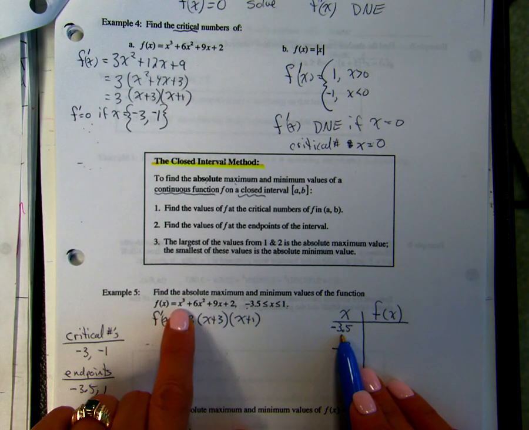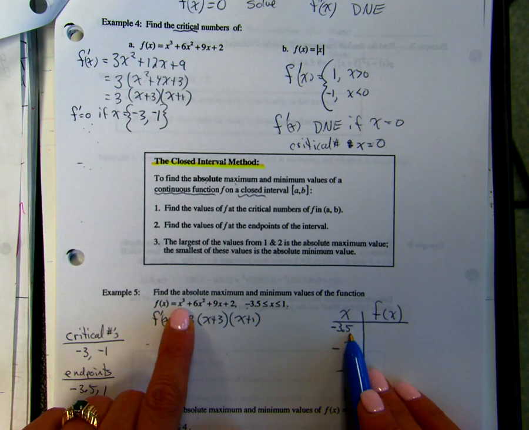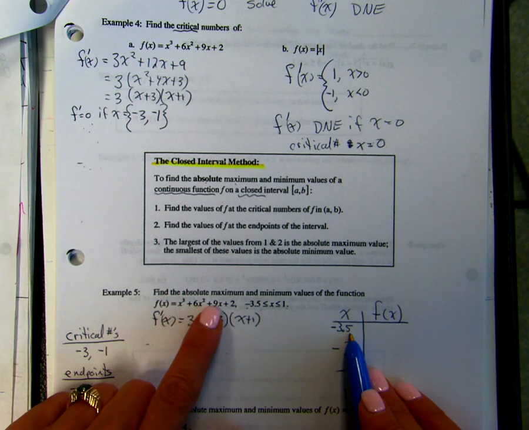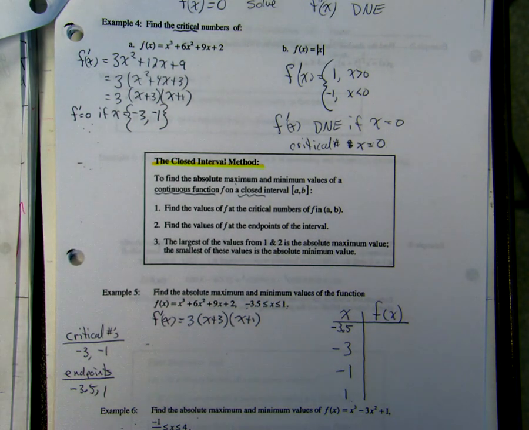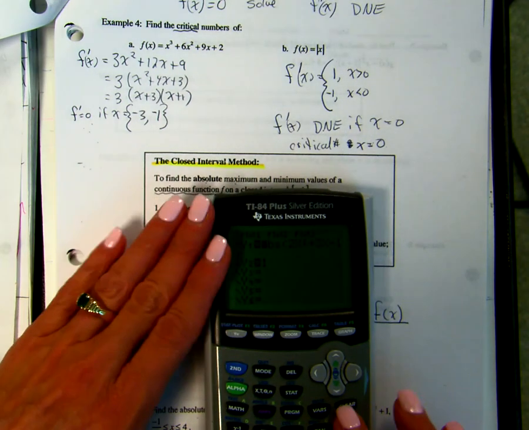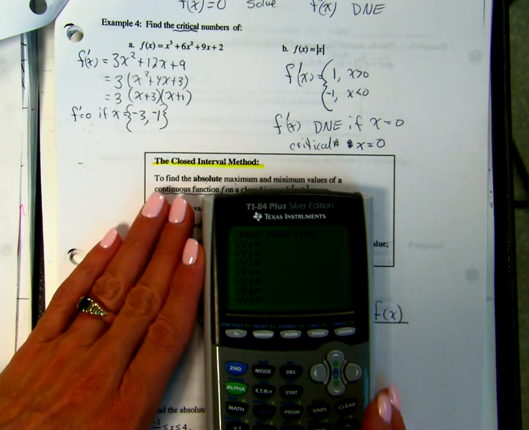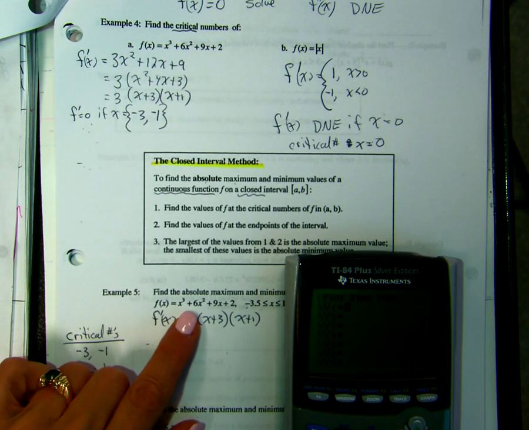If I put negative 3.5 into this function, plug it in your calculator and tell me, what is negative 3.5 cubed plus 6 times that squared plus 9 times that plus 2? And if we're going to do this a couple of times, then I'm going to program it into my equation editor.